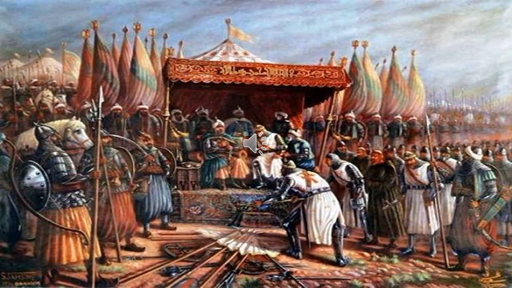Alauddin established a system of forced procurement of food grains for Delhi and other garrison centers.